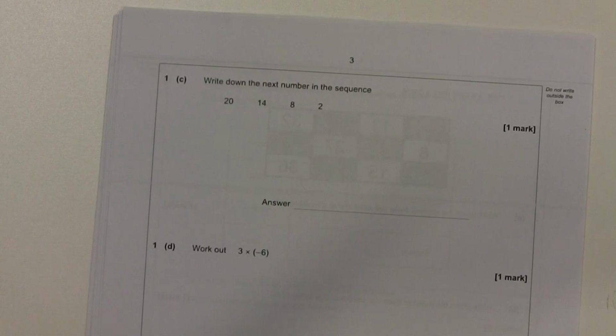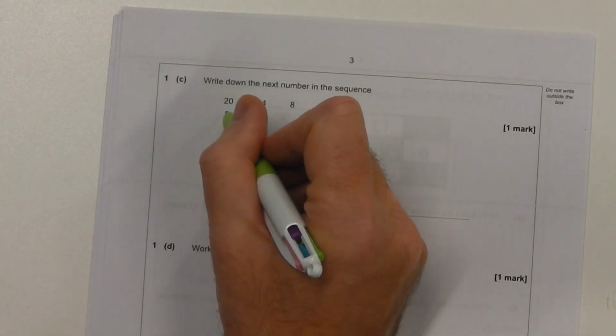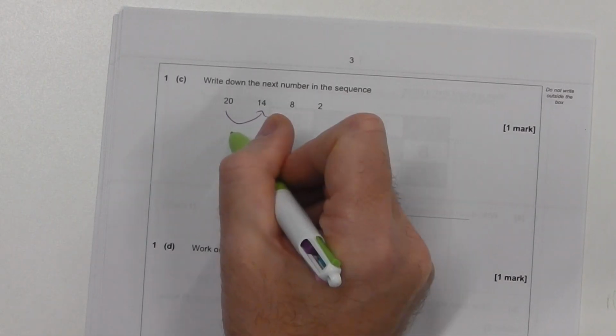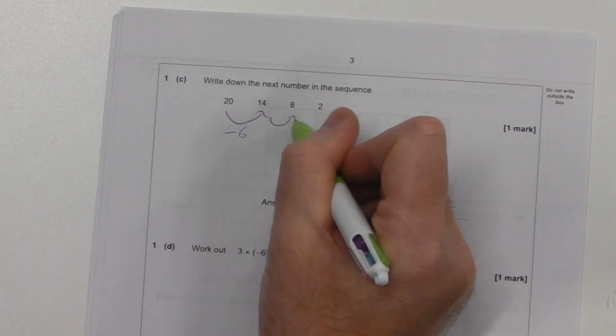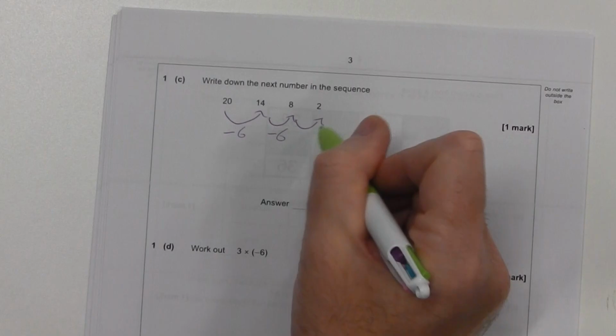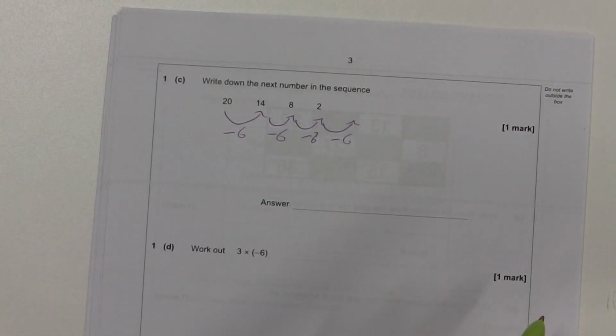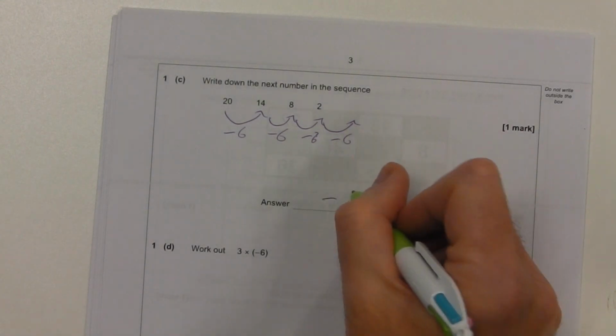Still on question 1, part C. This time it's descending, so it's going down. This time we've taken away 6 each time. So again, we carry on, we take away 6 again, and we end up with -4.